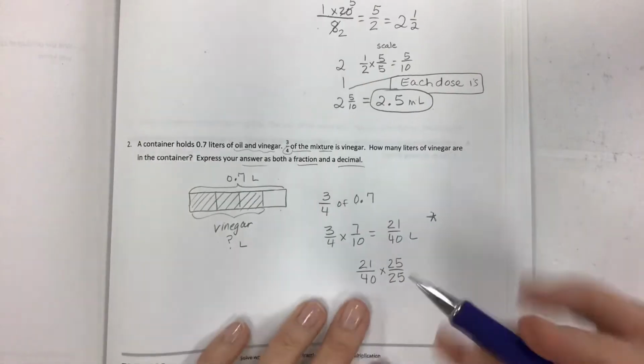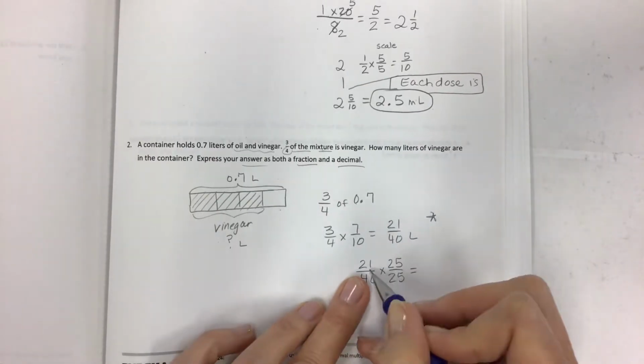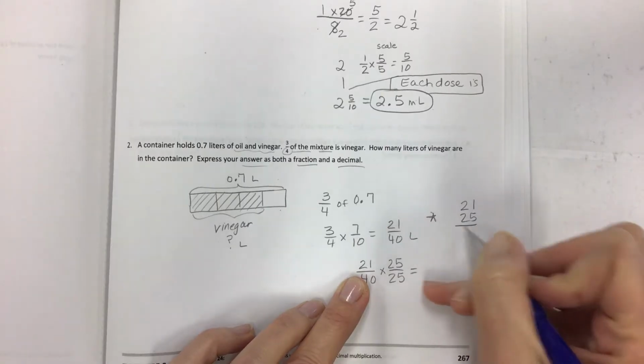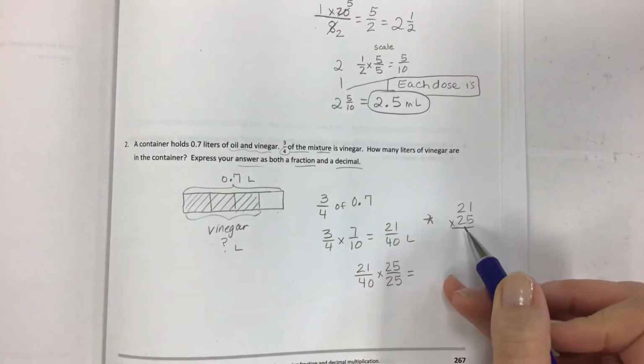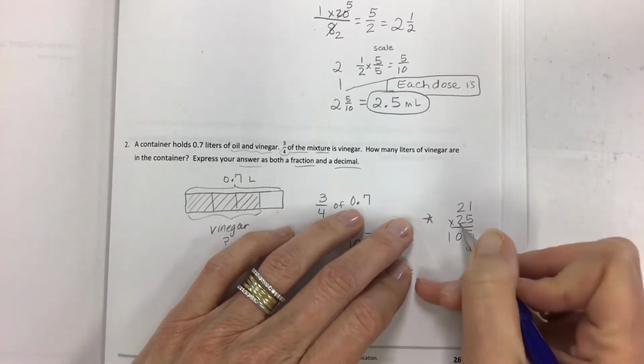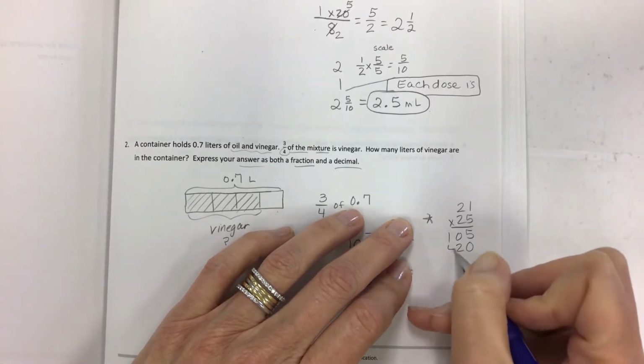Now, there's another way that I want to show you, because sometimes this is going to create a lot of work. We still have a really big multiplication problem here. 5 times 1 is 5. 5 times 2 is 10. Hold that spot. 2 times 1 is 2. 2 times 2 is 4.